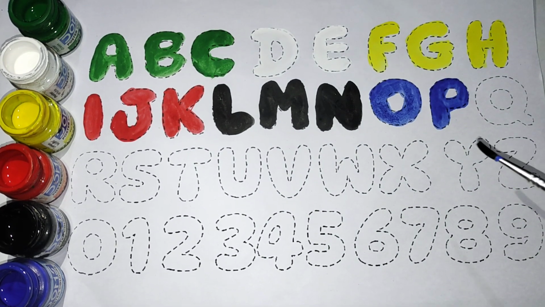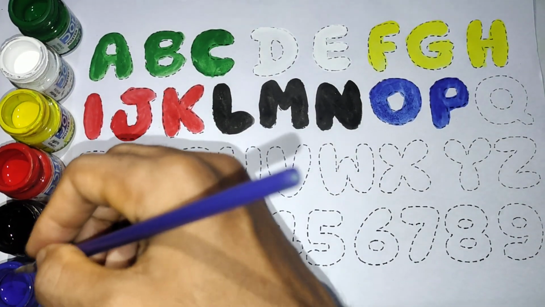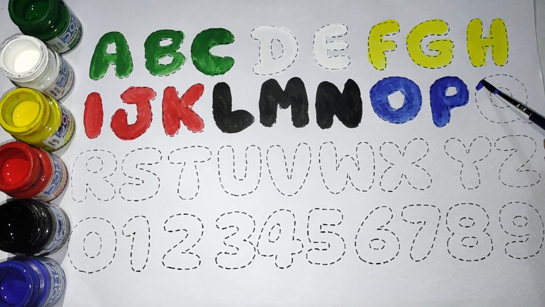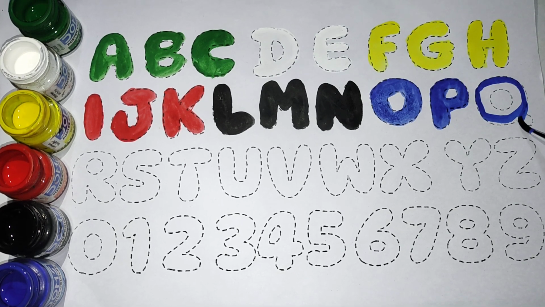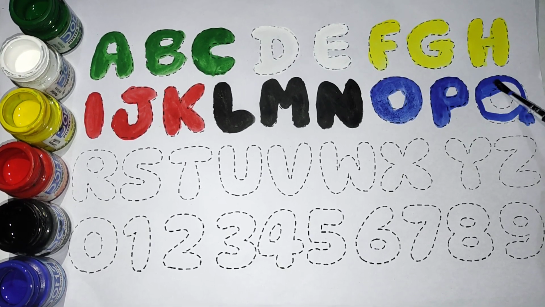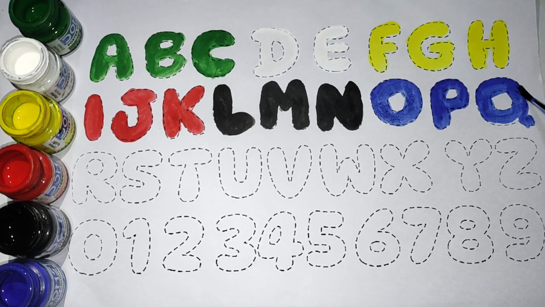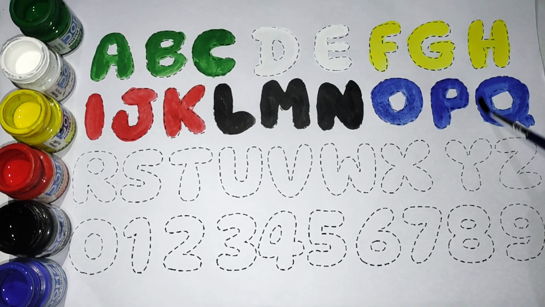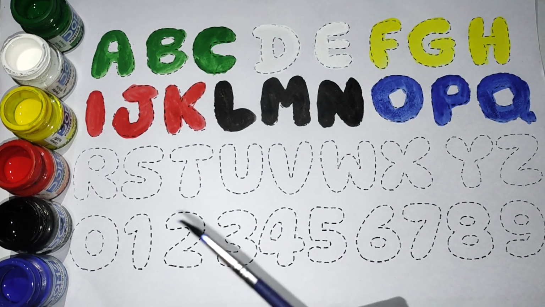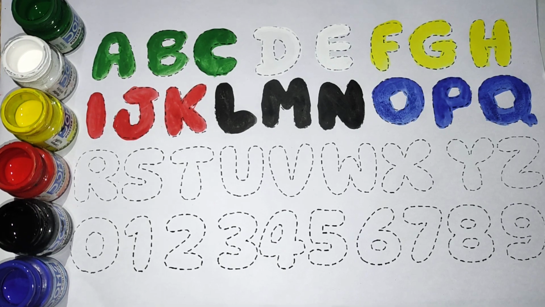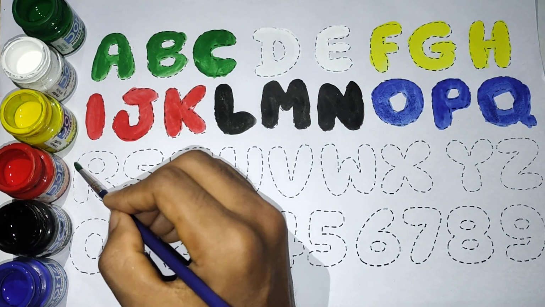So kids, now we draw Q. Q for queen. Kids, now we draw R. R for rose, and now we again use green color. R for rose.